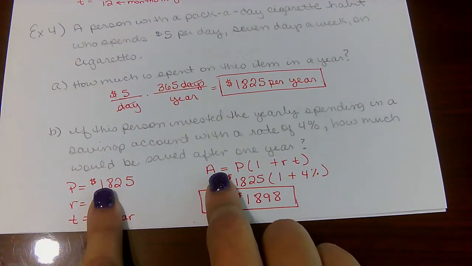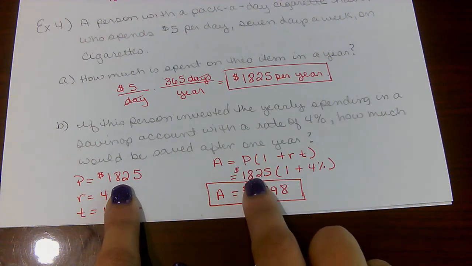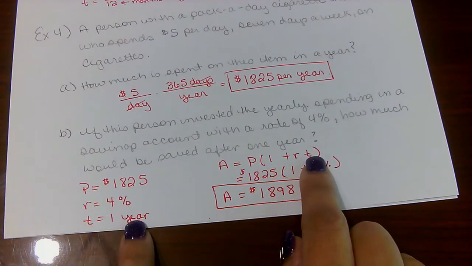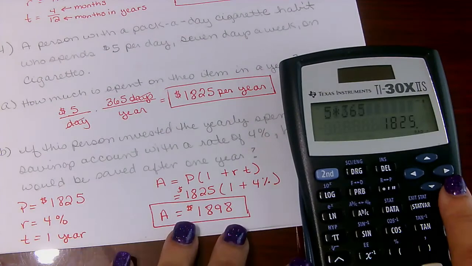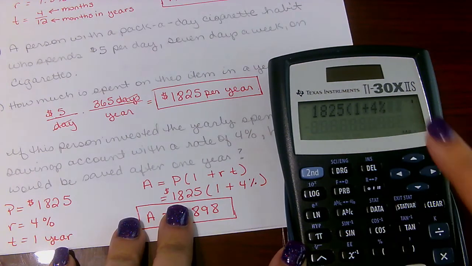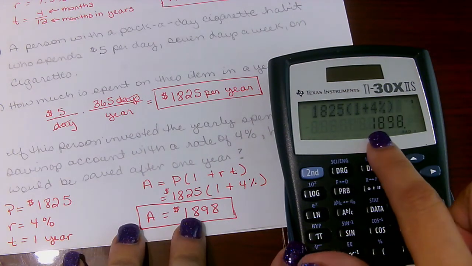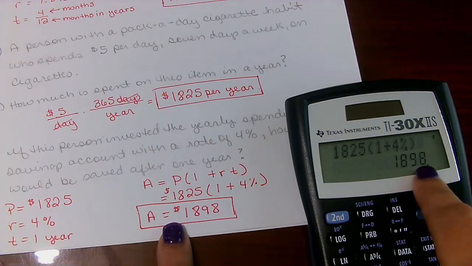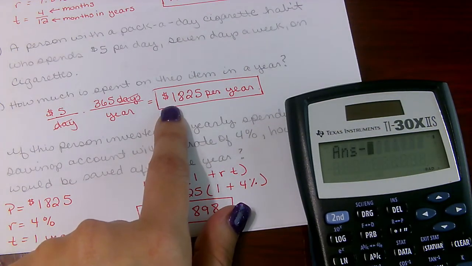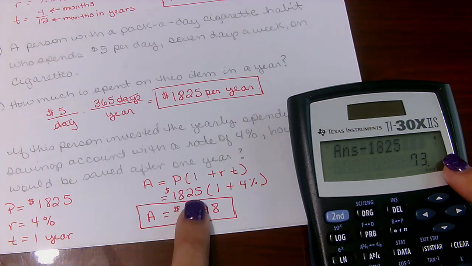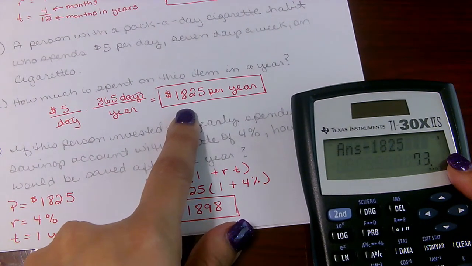Okay, so we're finding our future money. Principal, $1,825, parentheses, 1 plus rate is 4% times 1 year, which is just going to be 4%. So all I'm going to do here is enter it exactly the way I see it. 1825, parentheses, 1 plus 4, and then include that percent sign. Okay. When I press enter, I get $1,898. If you want to know how much this person would have made, we would take the amount in a year and subtract the amount that we put in. So this person made $73 in 1 year by investing the amount that would have spent on cigarettes.